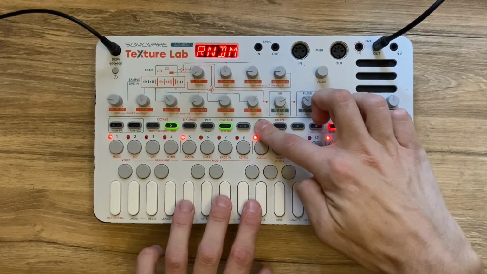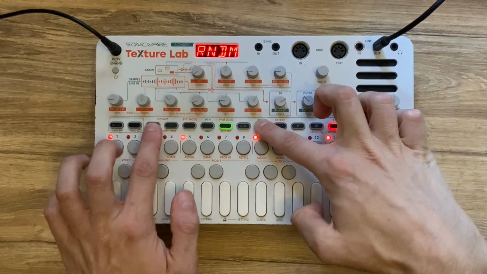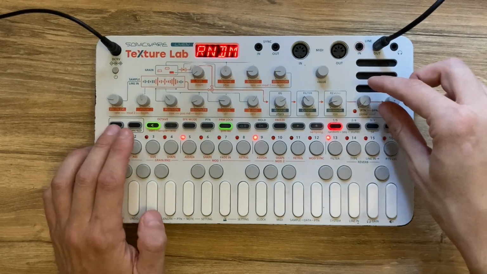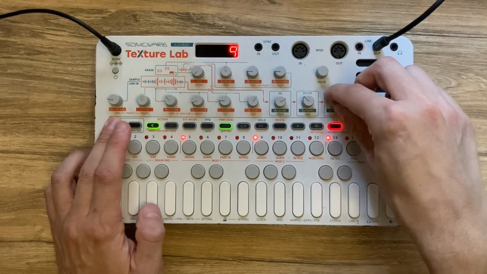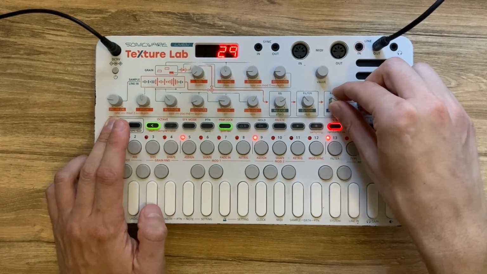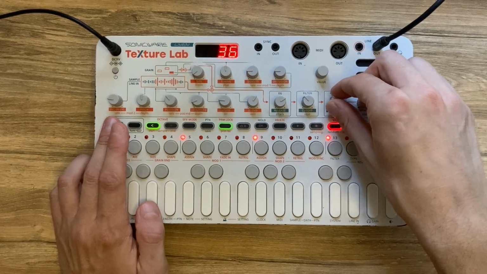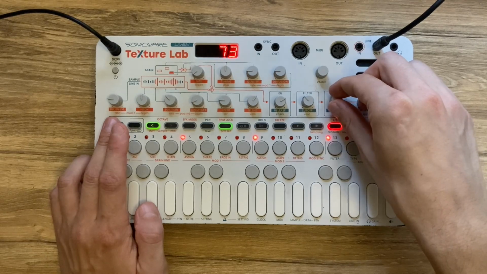Put it on random, put in a bunch of other notes. And back in the reverb, put on some shimmer.